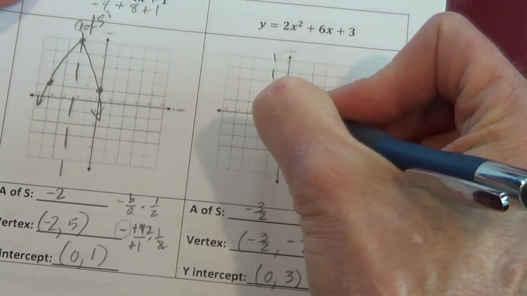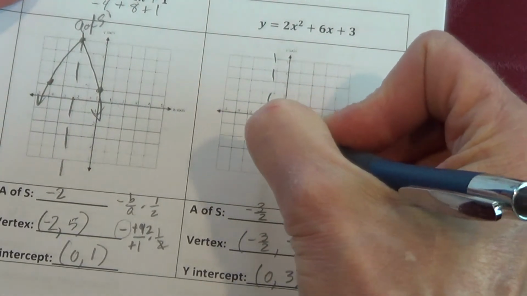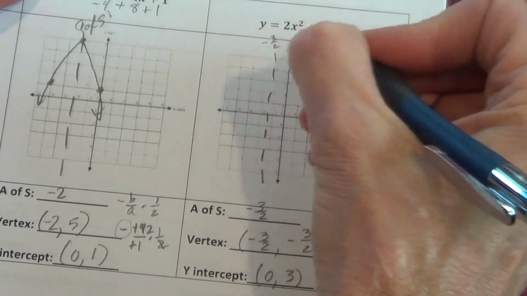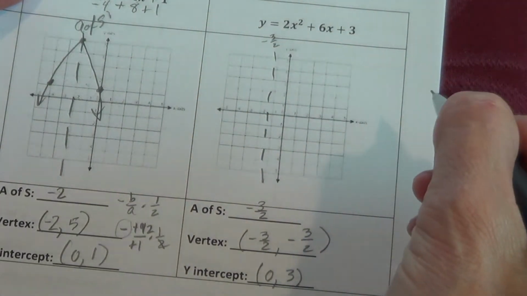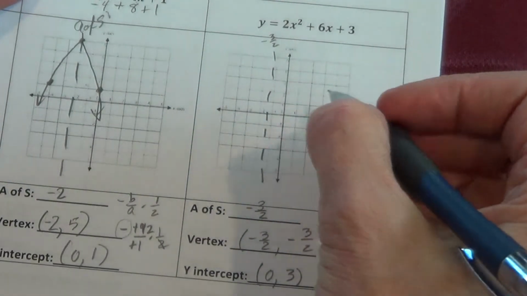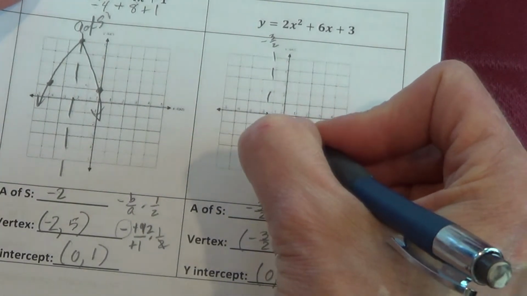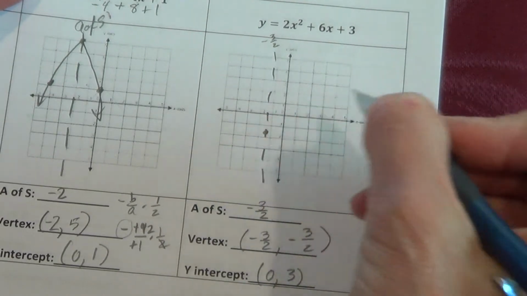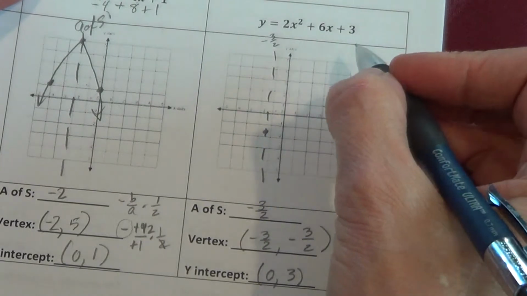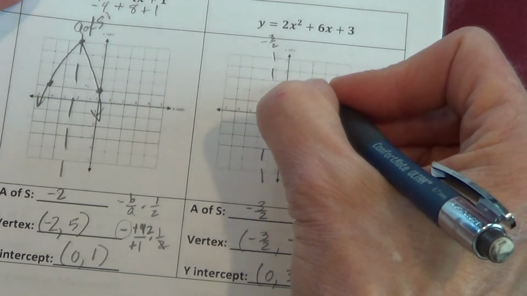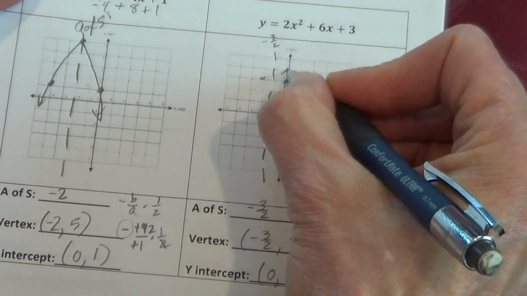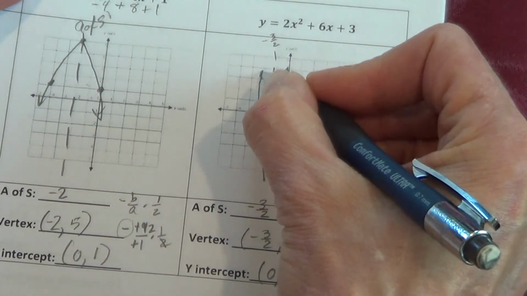This axis of symmetry is at -3/2. Our vertex is at -3/2. This is all -1.5. And then our y-intercept is at 0, 3. So it's a very, very steep parabola.